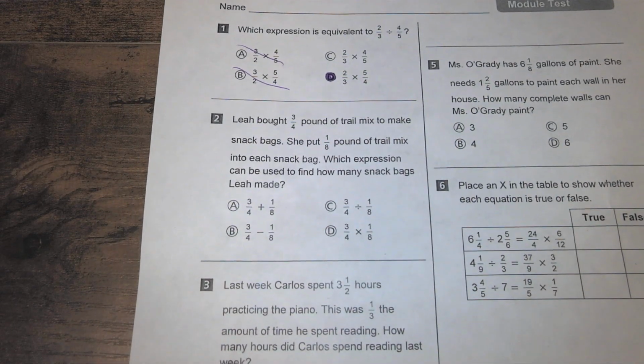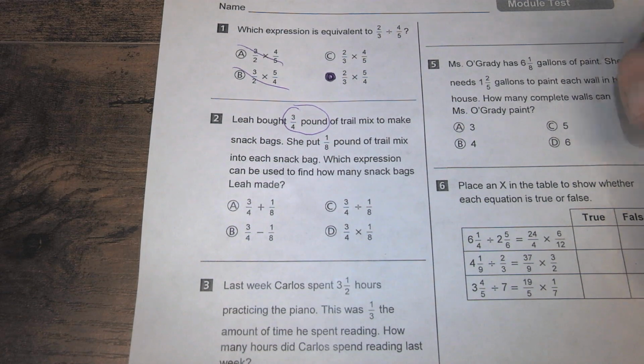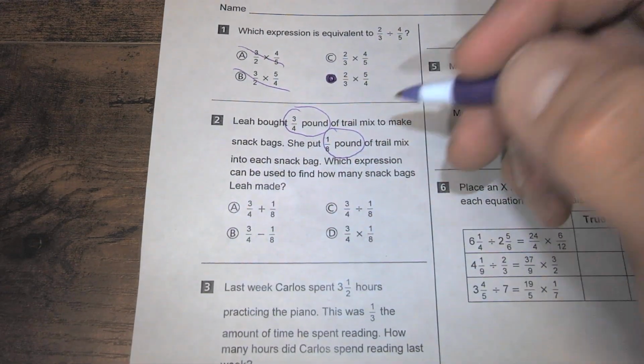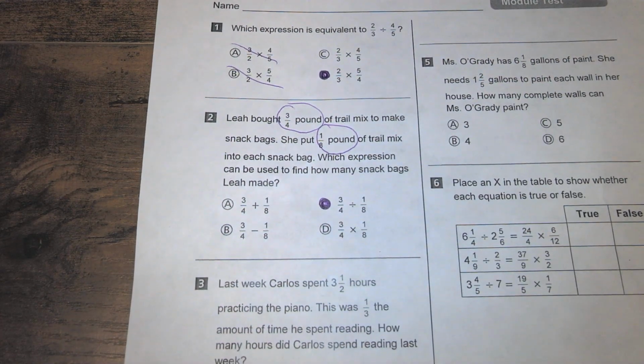Number 2. Leah bought 3/4 of a pound of trail mix to make snack bags. She's putting 1/8 of a pound of trail mix into each snack bag. Which expression can be used to find out how many snack bags Leah made? So you take the amount she has, the 3/4, and you're dividing it out into 1/8 pound bags. So it's letter C.